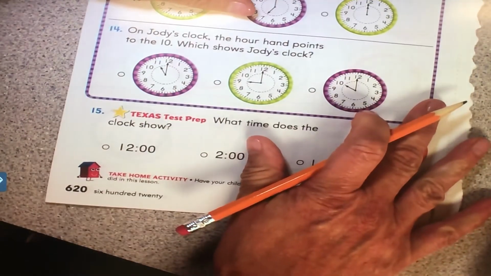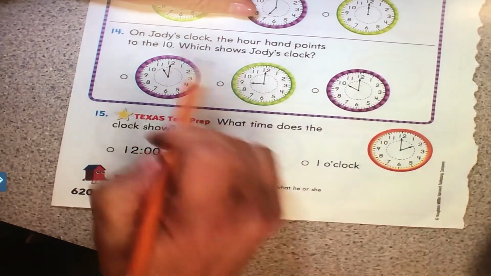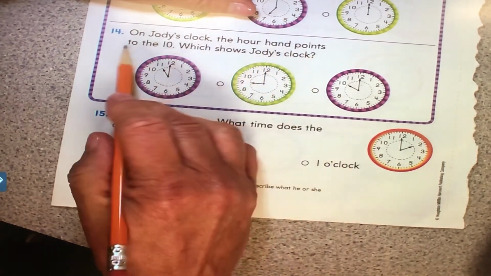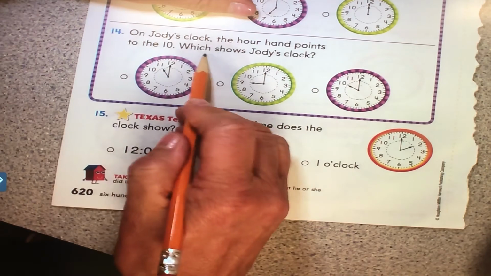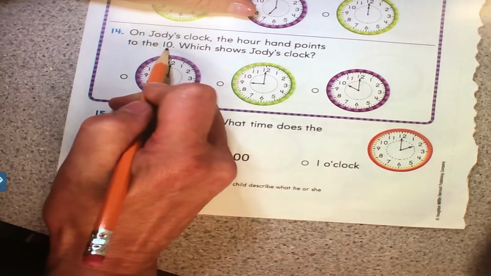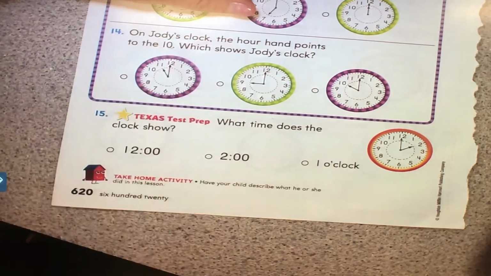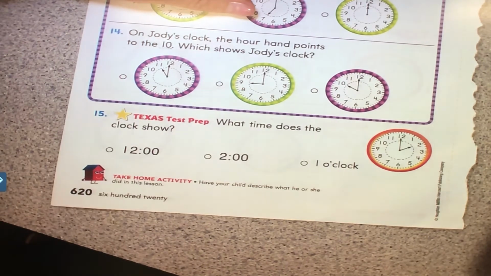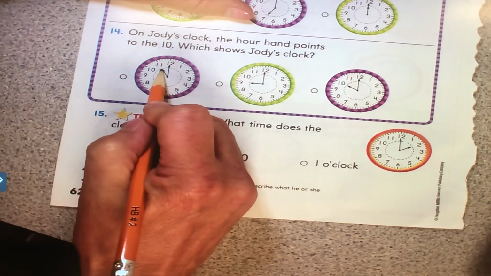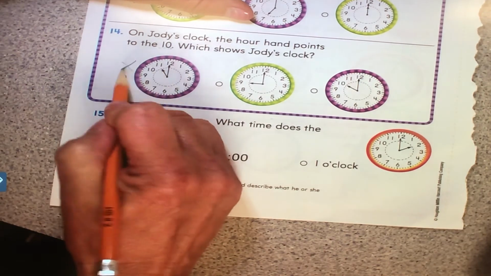Number 14. On Jody's clock, the hour hand points to the 10. So if the hour hand points to the 10, boys and girls, what time is it going to be? 10 o'clock. The hour hand is what? The big one or the little one? The little one. Is that little one pointing to the 10? Nope, it's not that one.